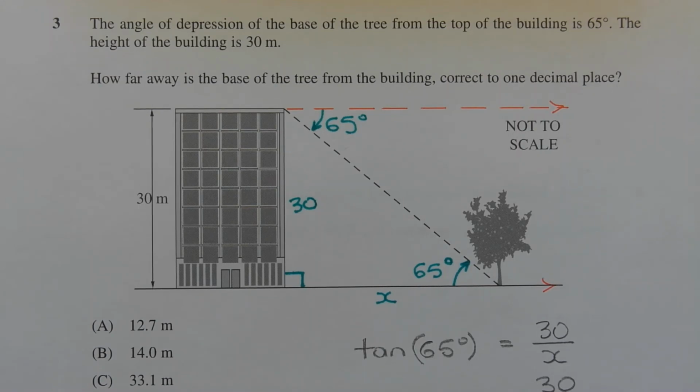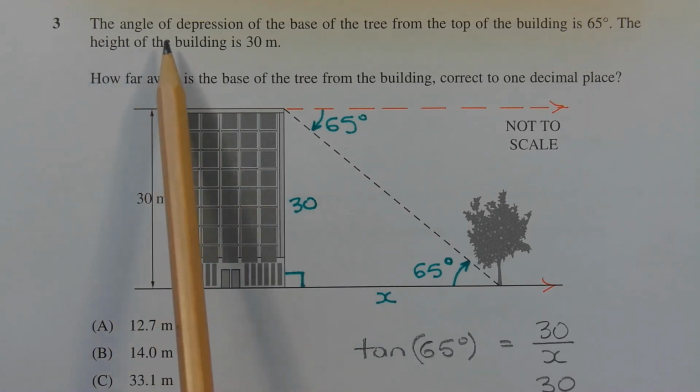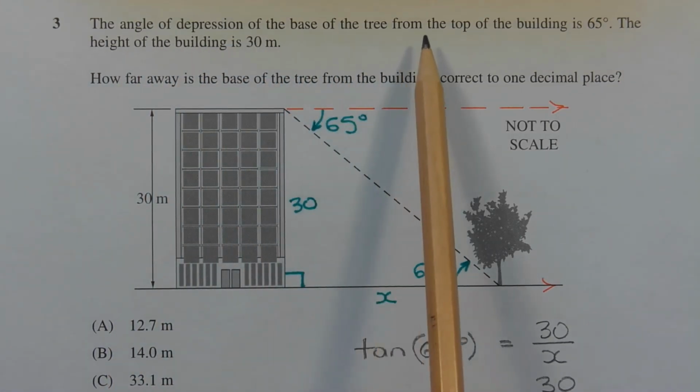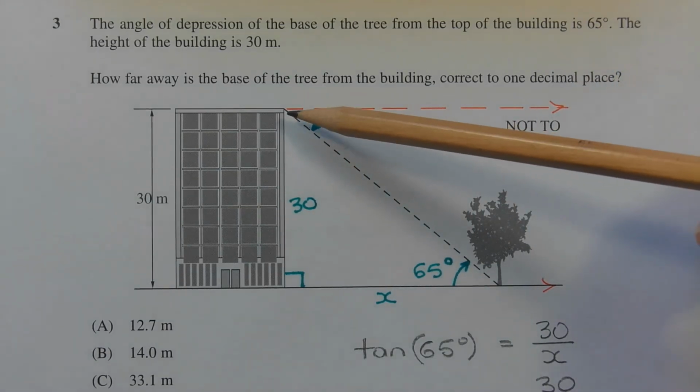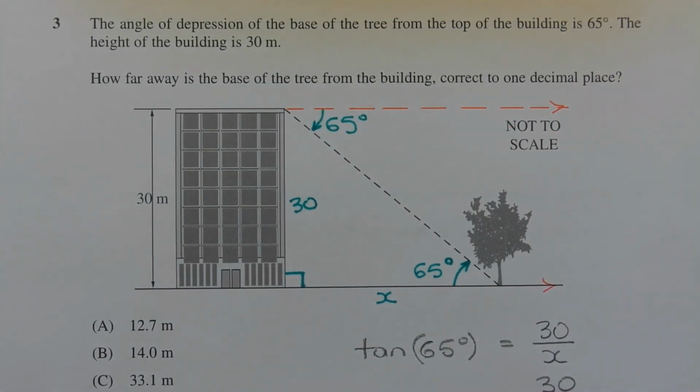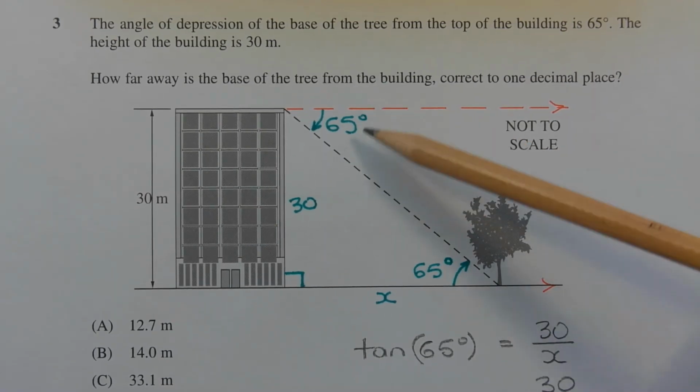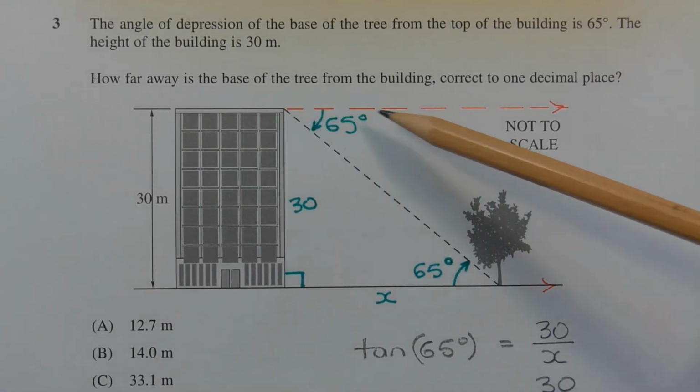I'm going to turn this worded problem into an abstract trigonometry problem in order to solve it. The first thing we're told is that the angle of depression of the base of the tree from the top of the building is 65 degrees. This is the point from the top of the building. This is the angle of depression. So that's the angle looking down from a horizontal reference line.